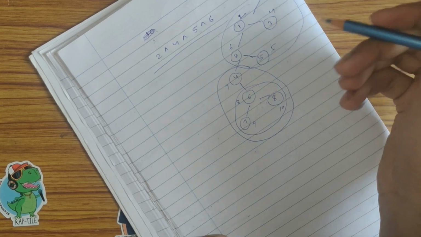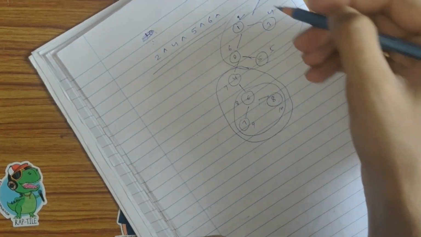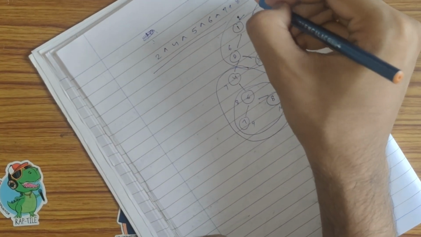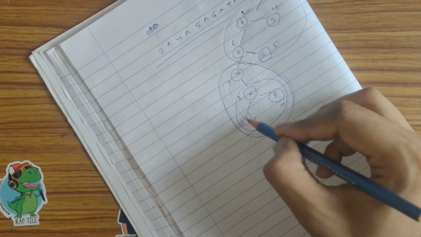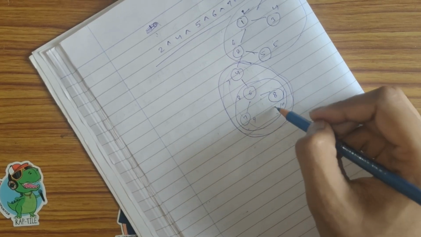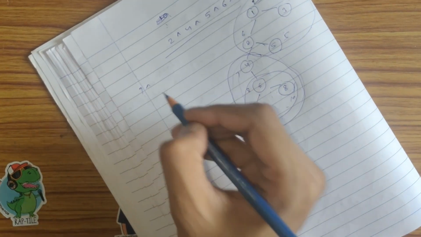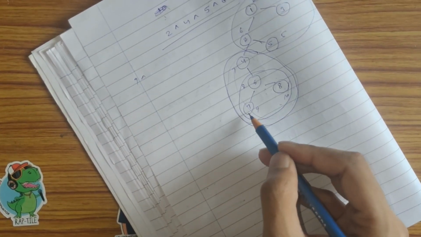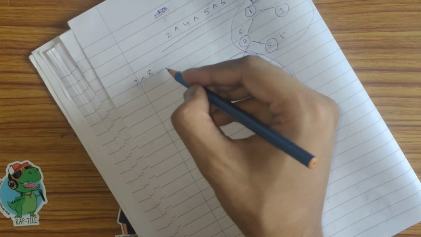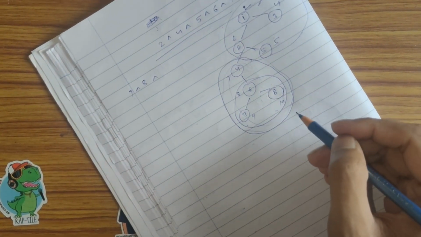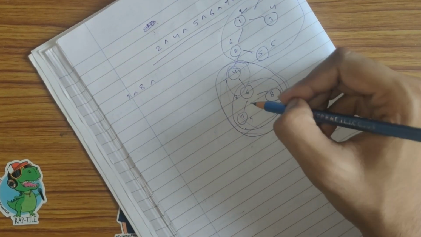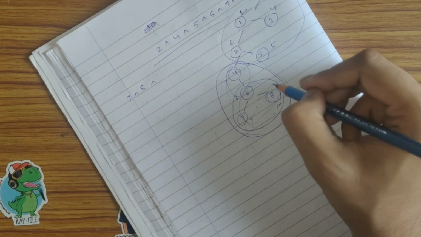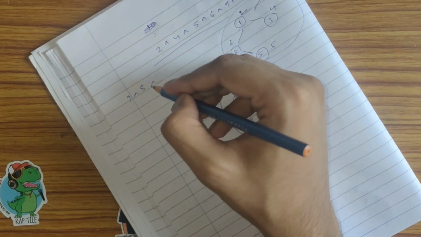Then we'll be left with all the values like 7, 8, 9, and 10. And if we consider this subtree only, then we will be left with 7 XOR 8 XOR. If we consider this component only, after removing this subtree, then we're left with 7 and 8.